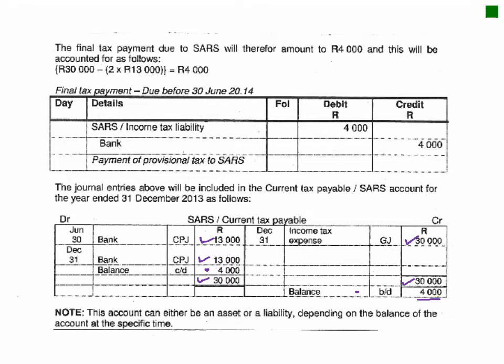This account could be an asset or a liability. In this case, it's a liability because we've underpaid our tax. If these two payments here had been more than 30,000 Rand, then we would have overpaid the tax and we would have had an asset or a debit balance. So if there's a debit balance, it's an asset. If there's a credit balance, it's a liability.